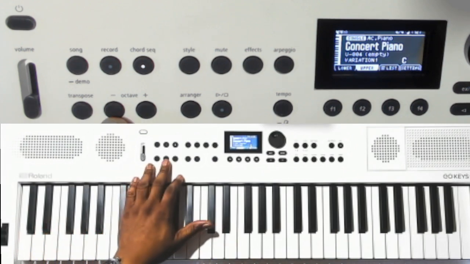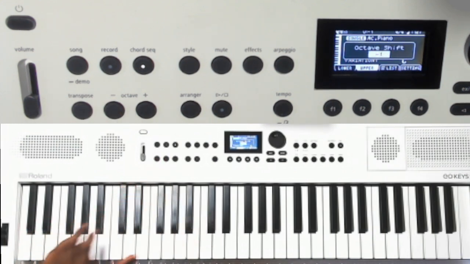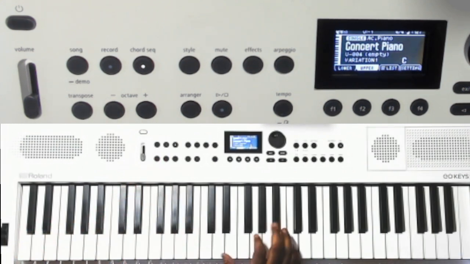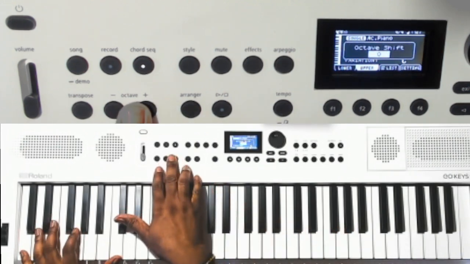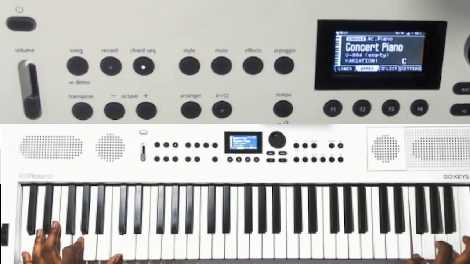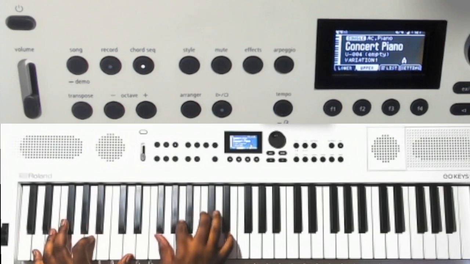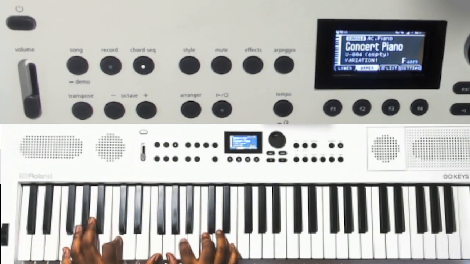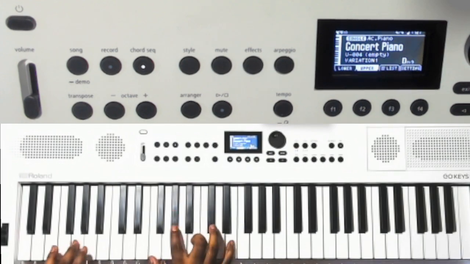If I wanted to go down an octave, like let's say I'm playing, but I want that really low C, I hit minus. There it is. So, assuming I'm playing just regular, and let's say I wanted the low C. Watch this.